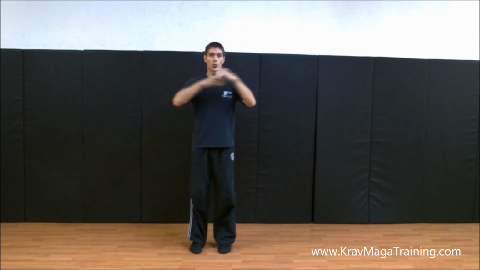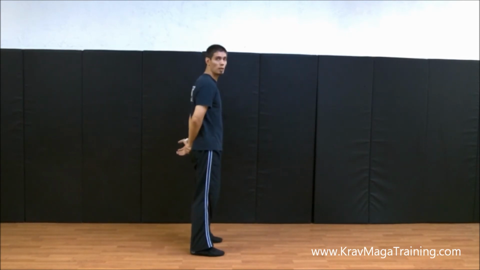The next thing is you can change what you do with your arms. Your arms aren't always going to be down. They might be crossed like this. You might be standing like this. You might be scratching your head. Your hands might be behind you like this. A lot of times people stand like this.